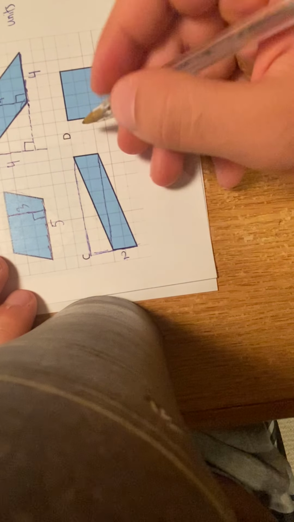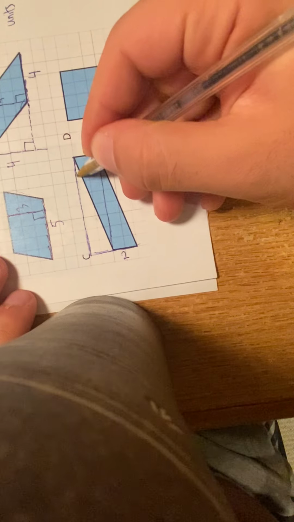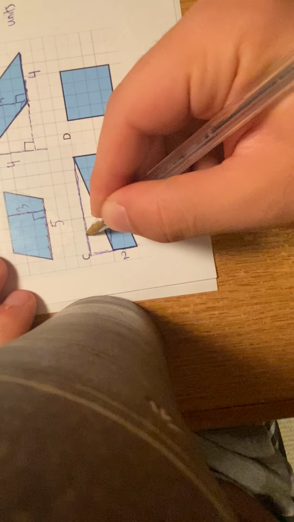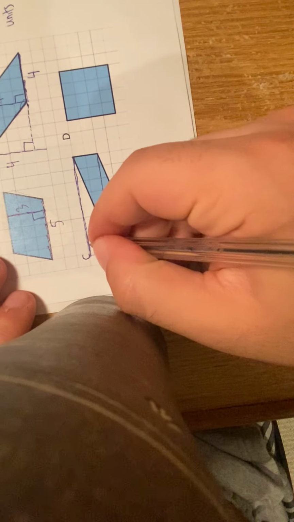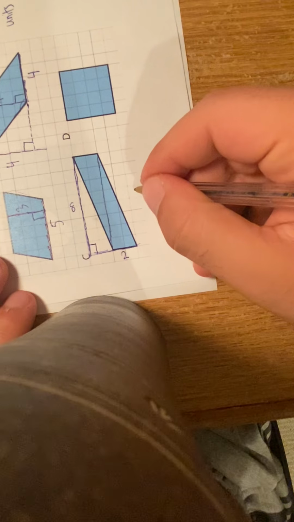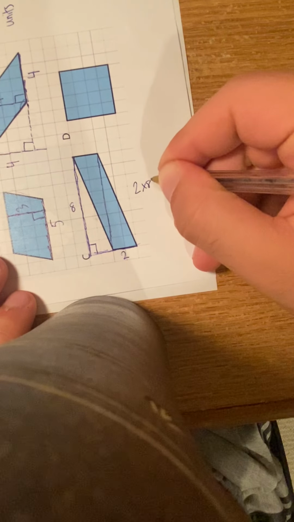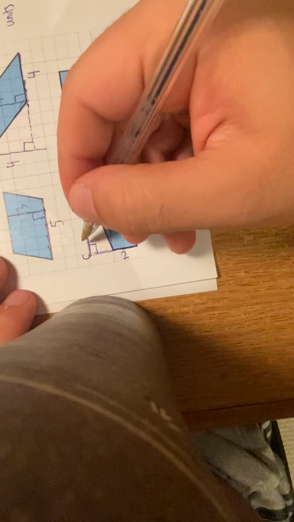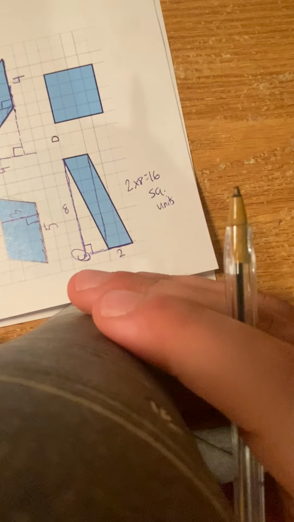All right, so let's count how long this is. 1, 2, 3, 4, 5, 6, 7, 8. Let me just draw a perpendicular symbol. So height of 8. So base times height, 2 times 8 equals 16 square units. So C also has an area of 16. Great.